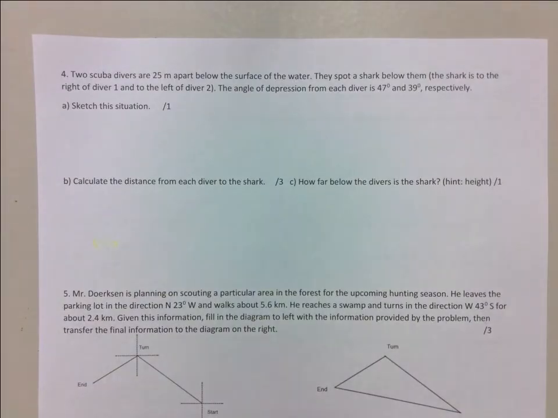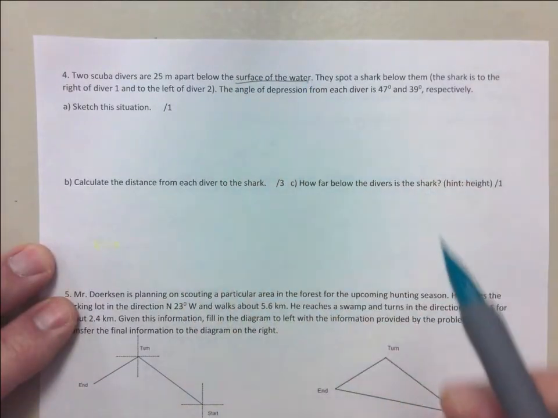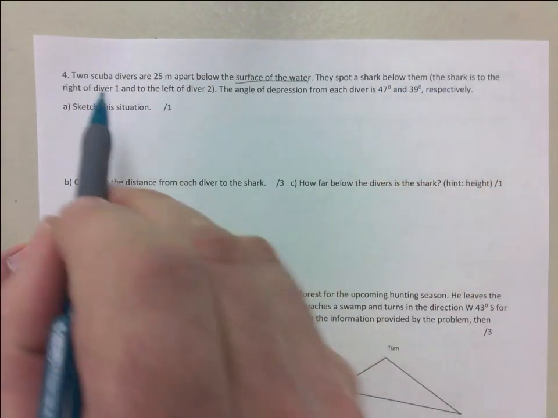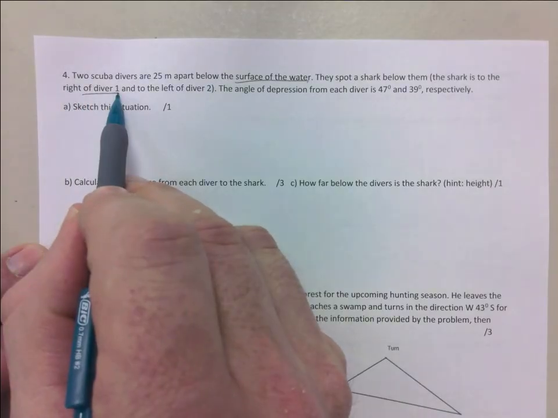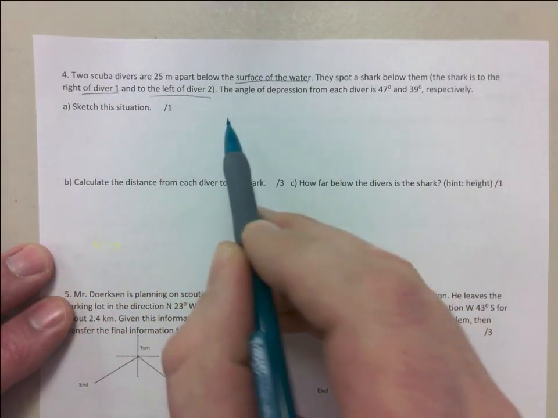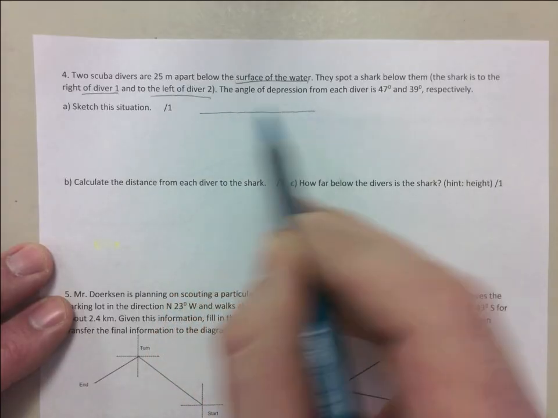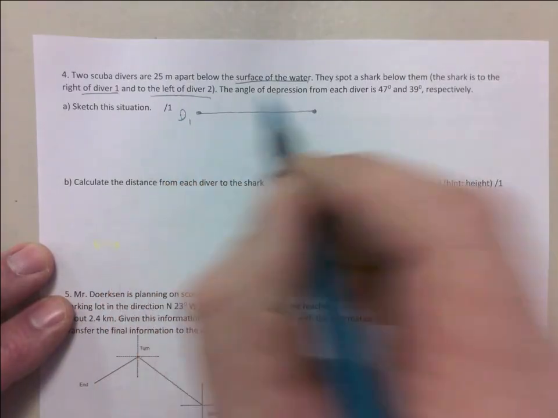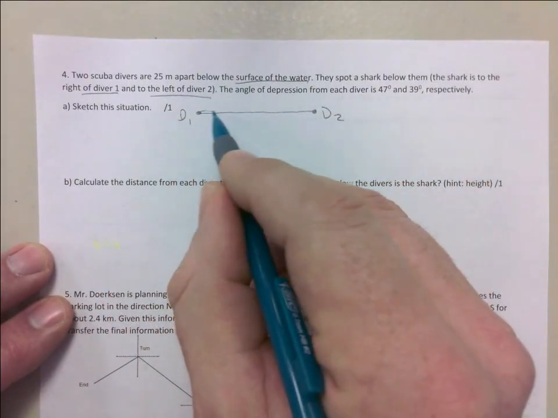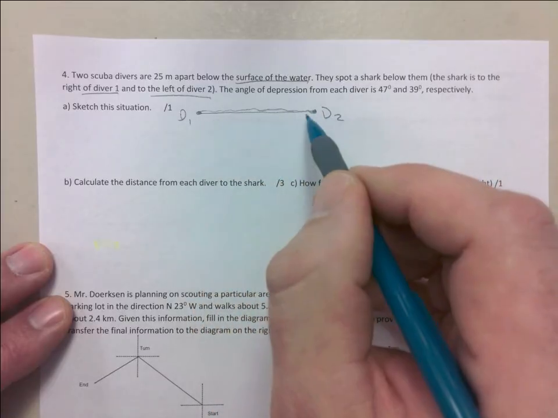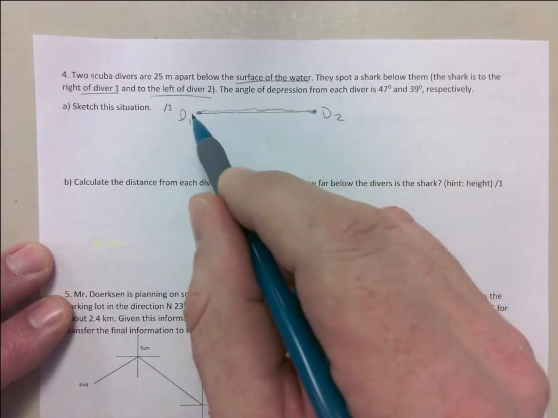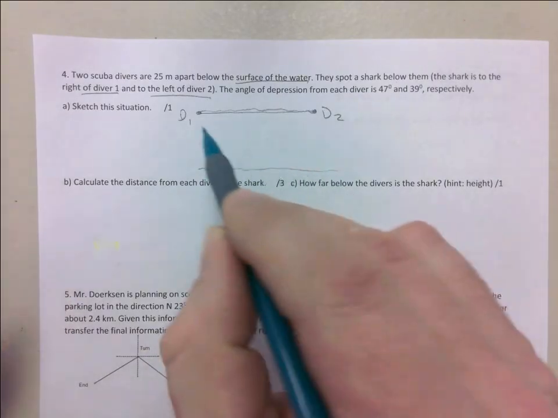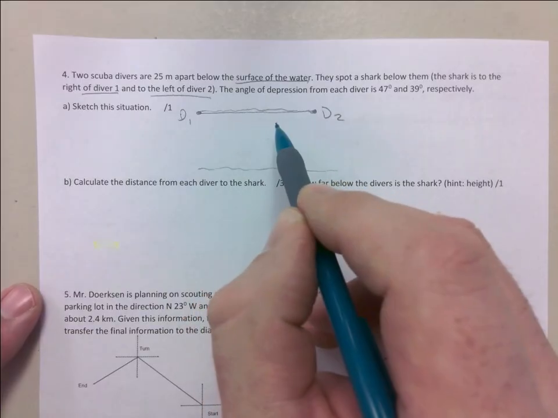Okay, two scuba divers are 25 meters apart at the surface of the water. They spot a shark below them that is to the right of diver 1 and to the left of diver 2. What's going on there, right? This is what's happening. This is diver 1, this is diver 2. They're on top of the ocean surface, right? And so it's to the left of diver 2, to the right of diver 1. So it's saying somewhere, if this is the bottom of the ocean, it's somewhere in between.